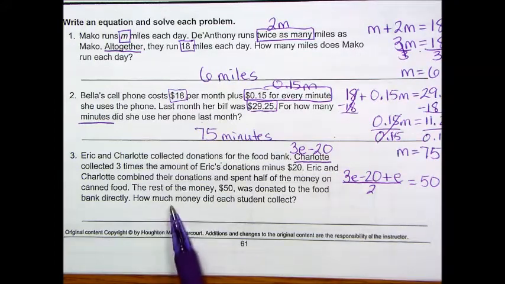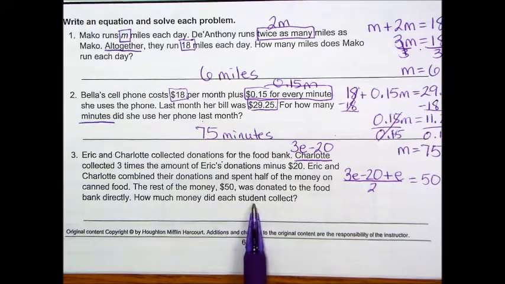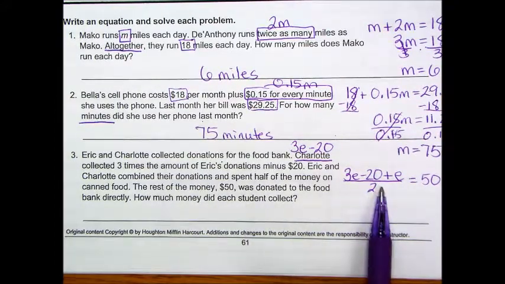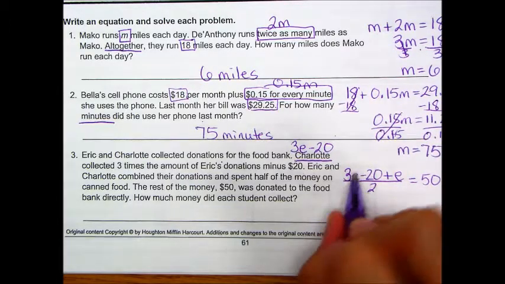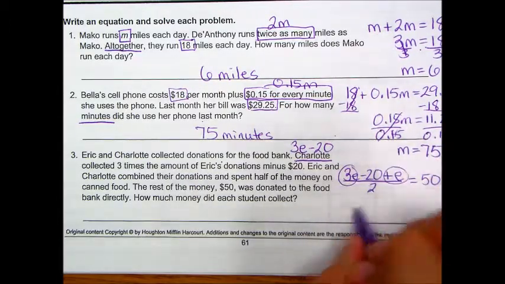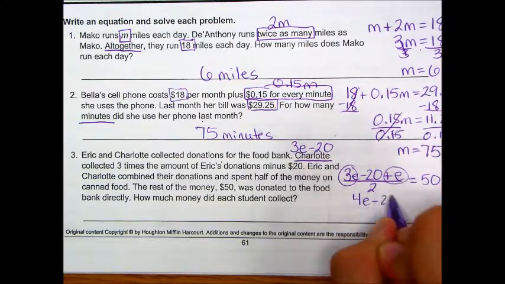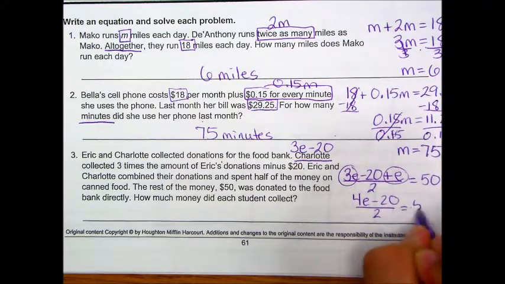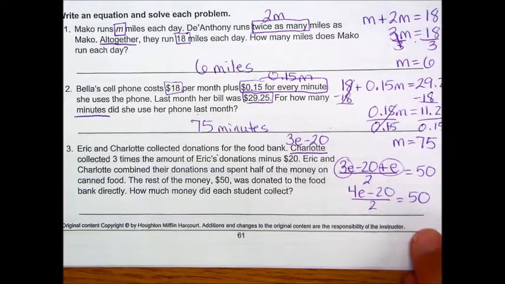So the question in the end wants to know how much each student collected. So with the equation we have here, we're able to solve for E, or Eric, and then we can use Eric's amount to calculate Charlotte's. So we're going to combine like terms. The 3E plus the E is going to be 4E minus 20 divided by 2 equals 50.